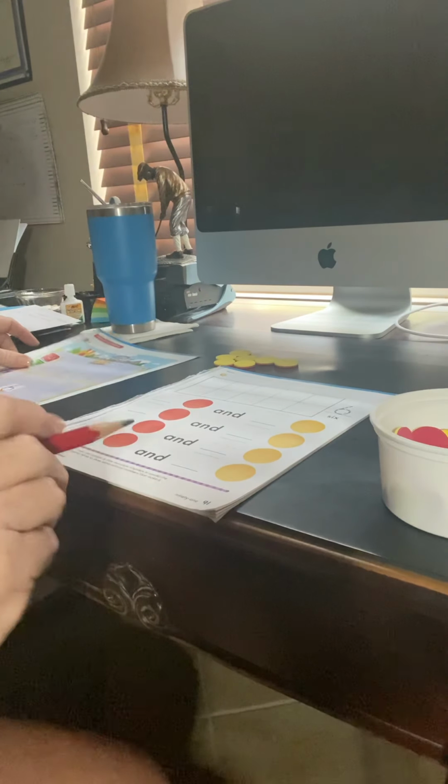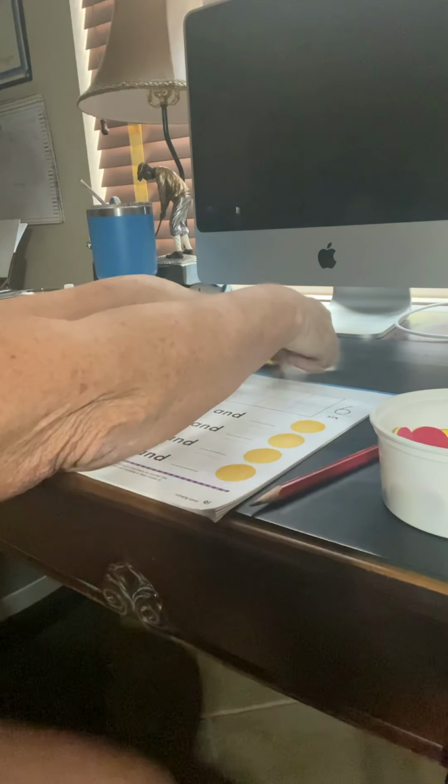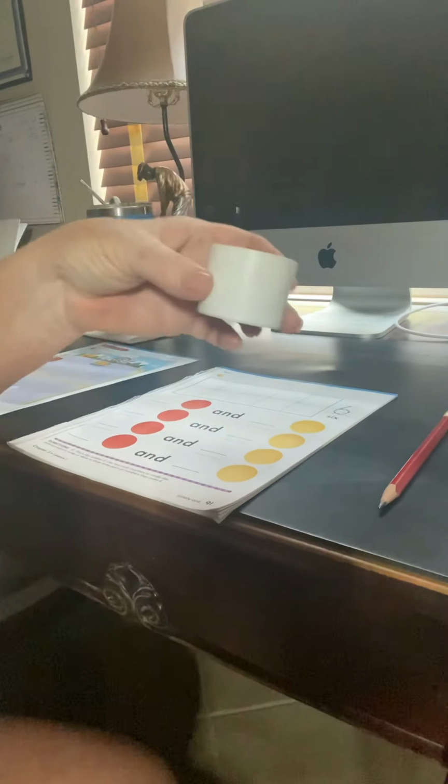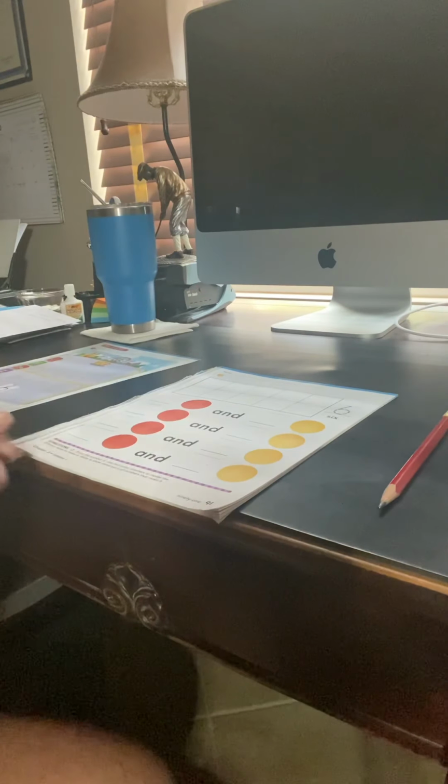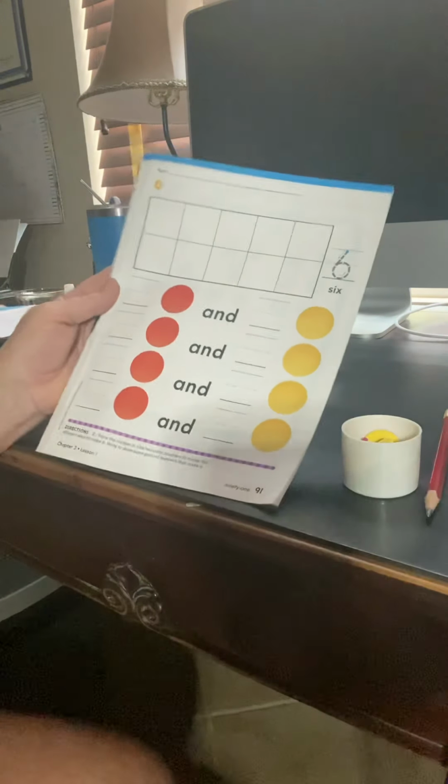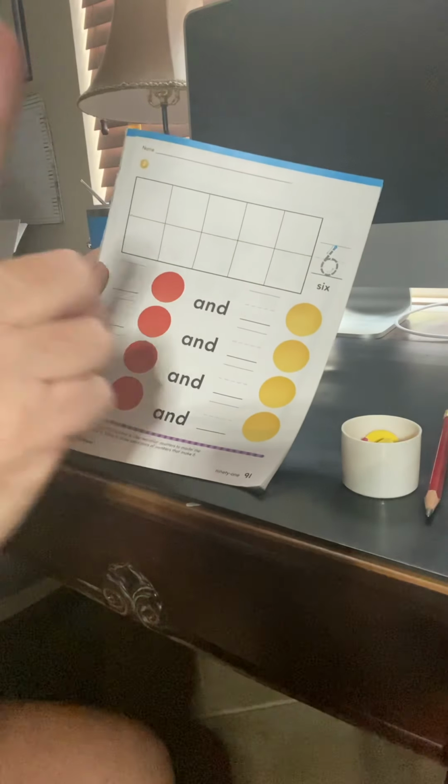All right, now I'm going to take the 6 counters that I just did and put them in a little cup. You guys, you can find a little cup, or you can put them in your hand. And we're going to come up with all these ways to make 6. Now, we've been doing this a lot, but we only really had one page where we did it.